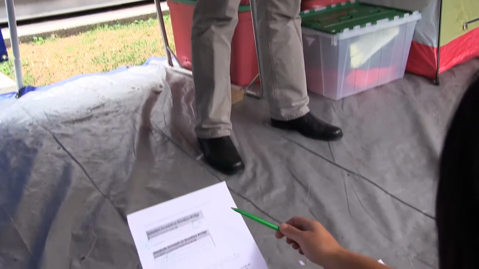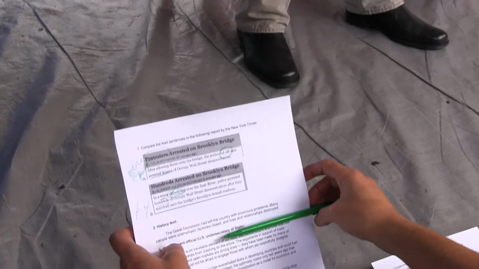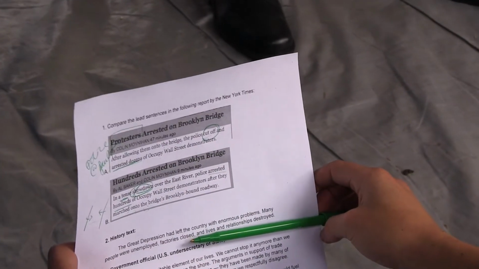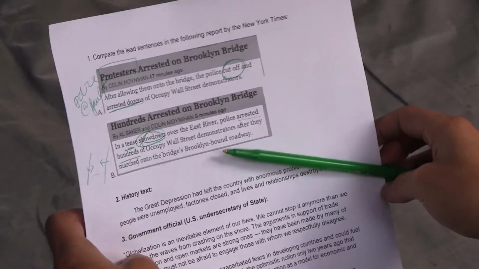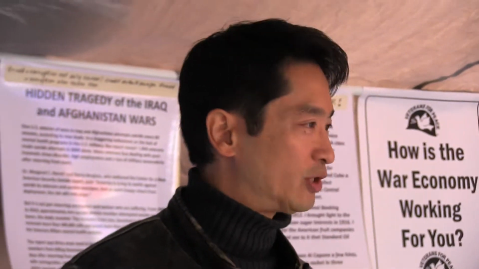This was from a history text. The Great Depression had left the country with enormous problems. Many people were unemployed, factories closed, and lives and relationships destroyed. Which caused which? Exactly. Passive voice, exactly. If we remember back from the grammar lessons in high school, this is the passive voice, which leaves out the agent, right? Which caused which, exactly.